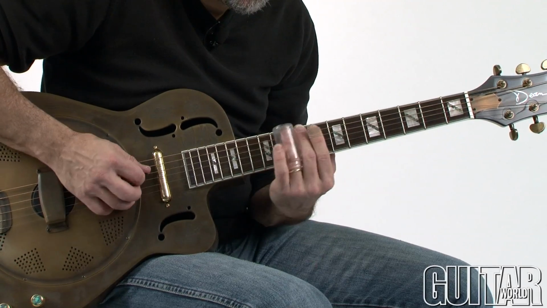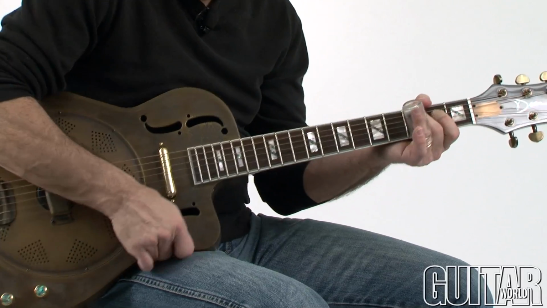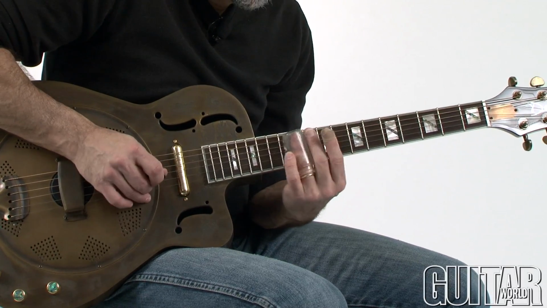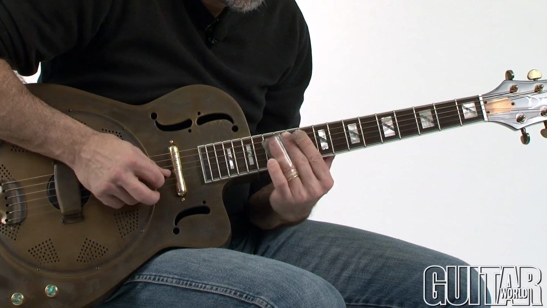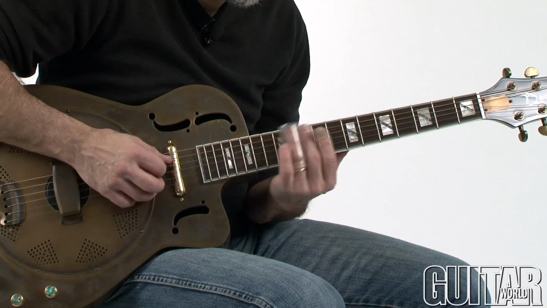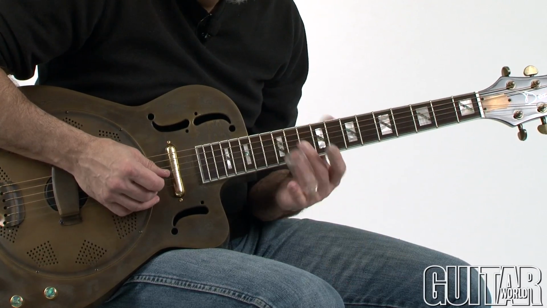Then I put a melody in. So purposely, I want to hit the minor third and then the major third. So the difference between the 12th and the 11th fret.